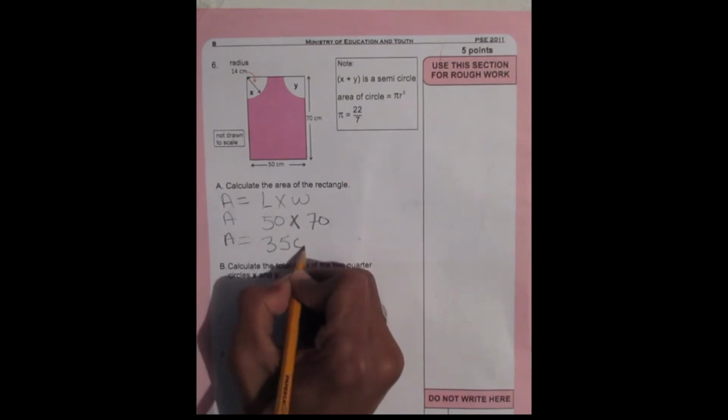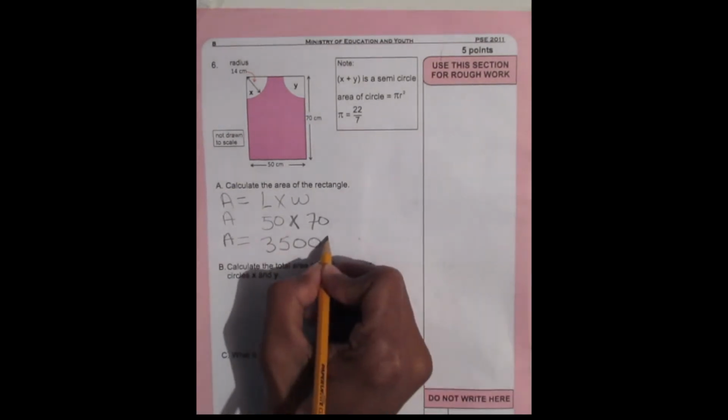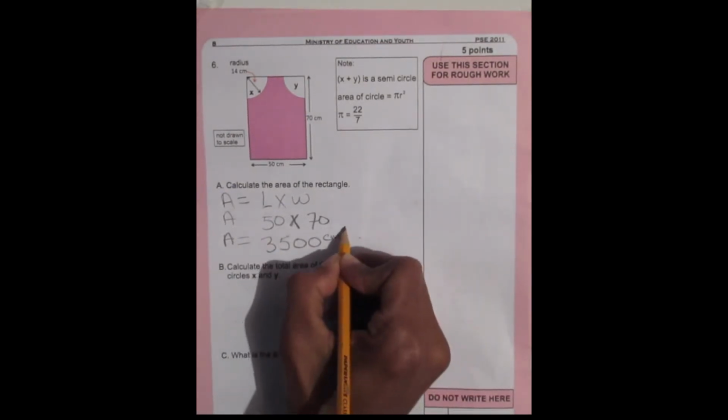And bring down the 0 from the 50, the 0 from the 70. So 50 times 70 is 3,500 centimeter square, because remember the problem is in centimeters, and when they ask you to find area, you have to square your answer. So with that, A is solved, and now we want to find B.